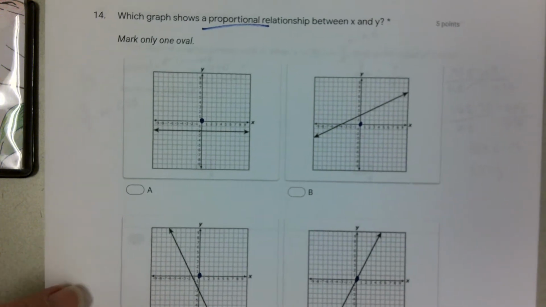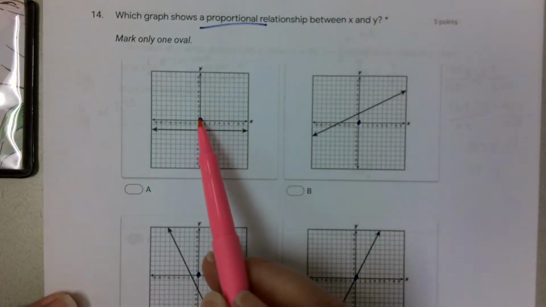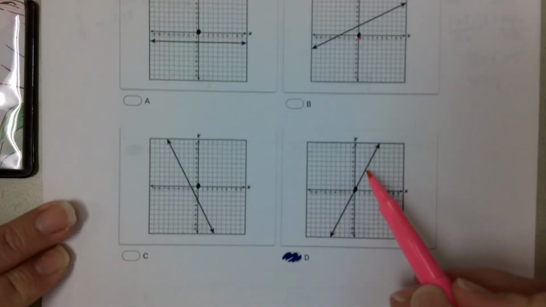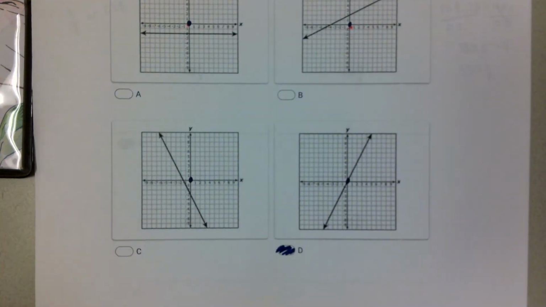Which graph shows a proportional relationship between x and y? Doesn't go through the origin. Doesn't go through the origin. Doesn't go through the origin. D is the only one that goes through the origin as a straight line.